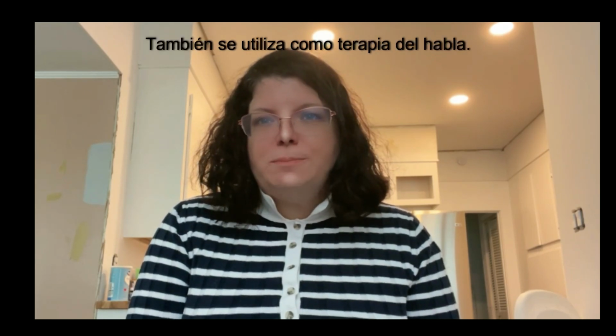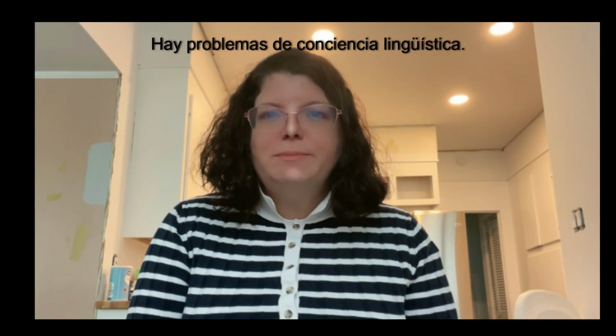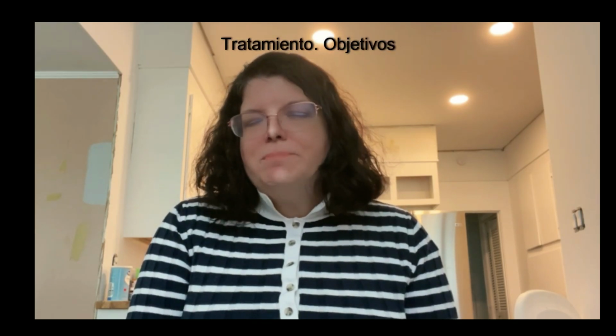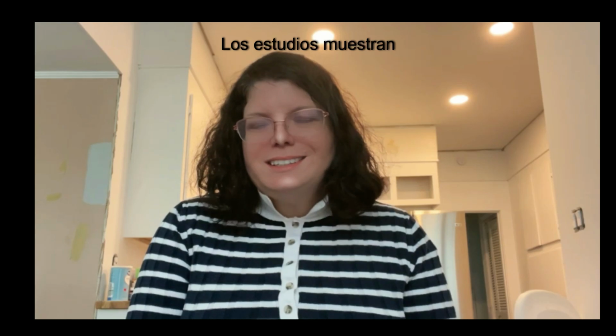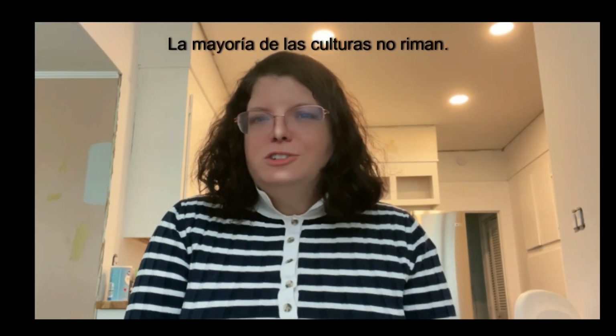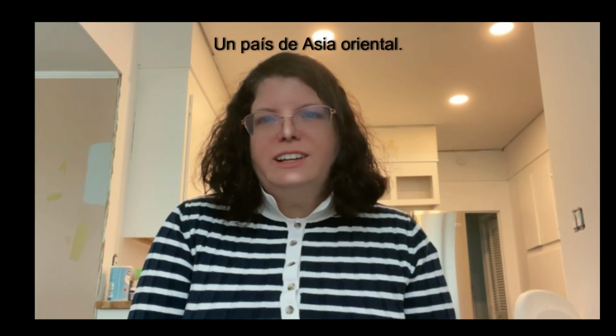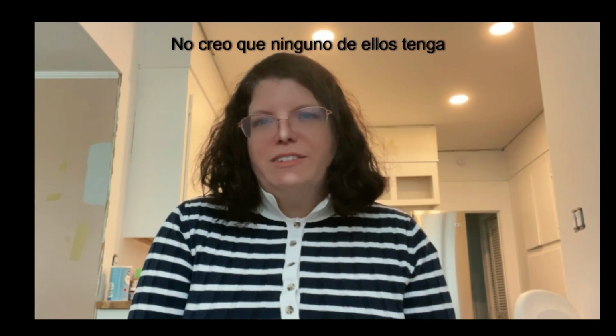And this is often used in speech therapy as well. That's usually where you see if students do have a phonological awareness problem. Many times that's addressed in speech therapy. But the research shows a few things about rhyming, and this is why I want to talk about this a little. Most cultures do not rhyme. In most parts of Latin America, most Spanish-speaking countries, and in Eastern Asian countries, I don't think any of them have a culture of rhyming.